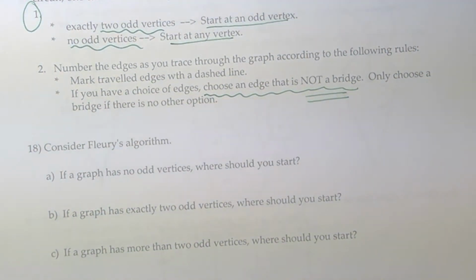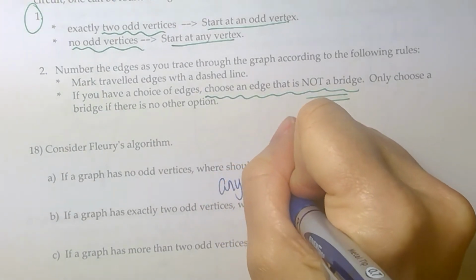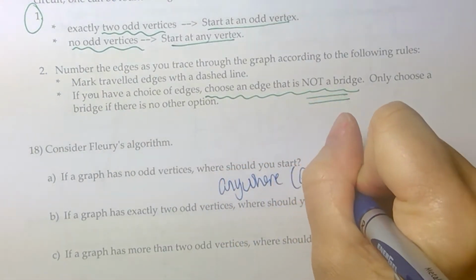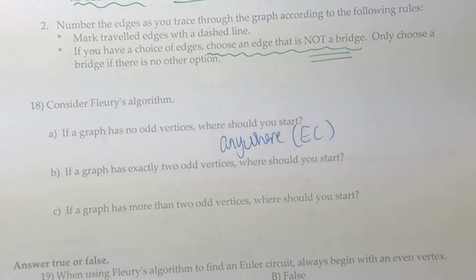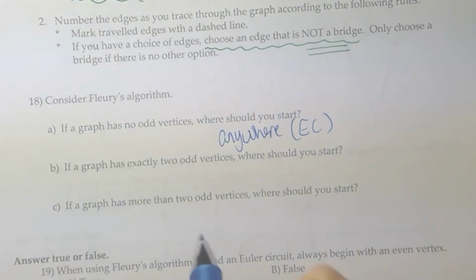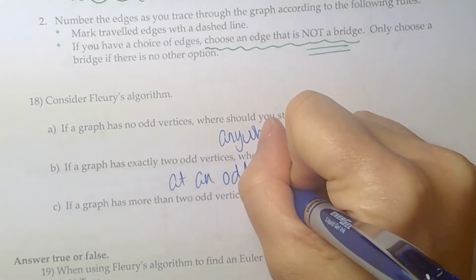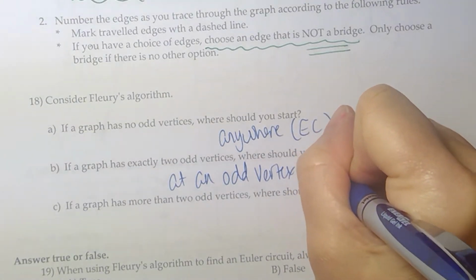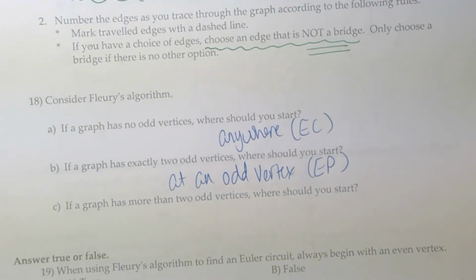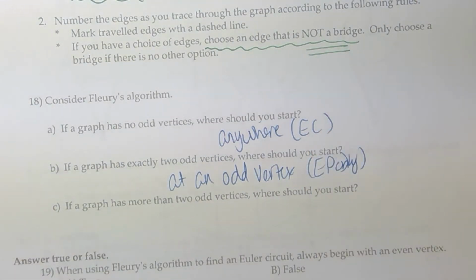So think about this algorithm. If a graph has no odd vertices, where do you start? Well, you start anywhere. They're all even. You know you have an Euler circuit, and you can start at any one of the vertices. If I have exactly 2 odd vertices, where do I start? Well, I start at an odd vertex, and I'm going to travel to the other odd vertex, and that makes my Euler path. Euler path only, not an Euler circuit.